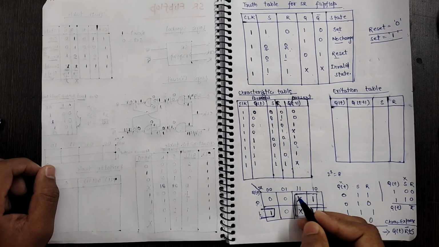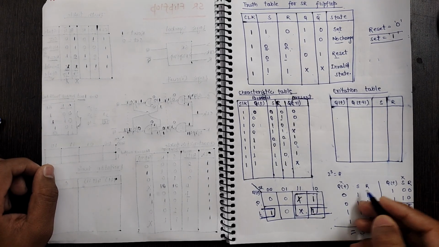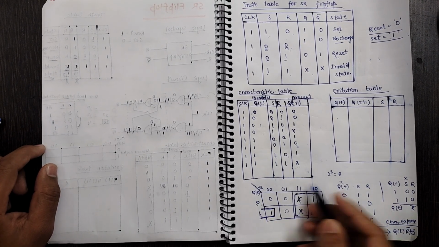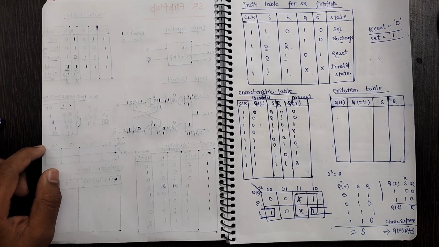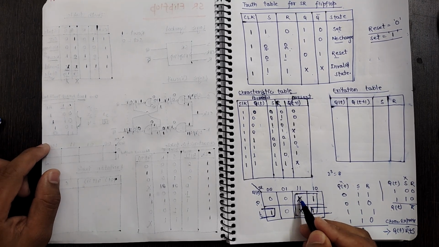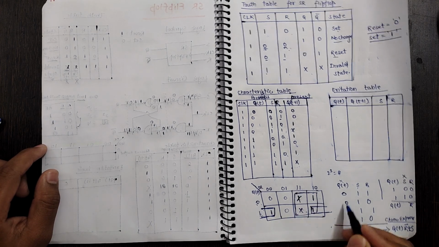We will write each and every combination of boxes that make this. So we have 3 inputs, QT, S and R. For this box, let us consider it, see it very carefully. What is the serial number for this box? It is 0 1 1.